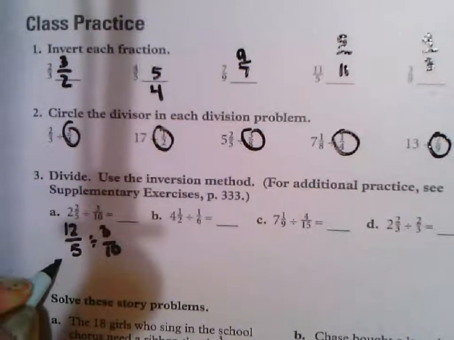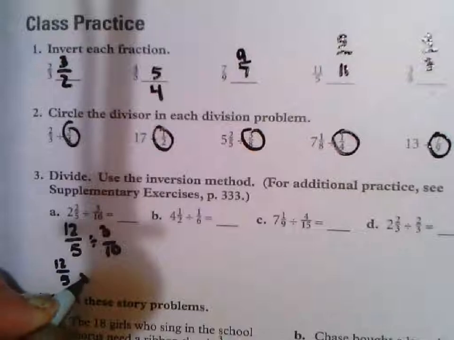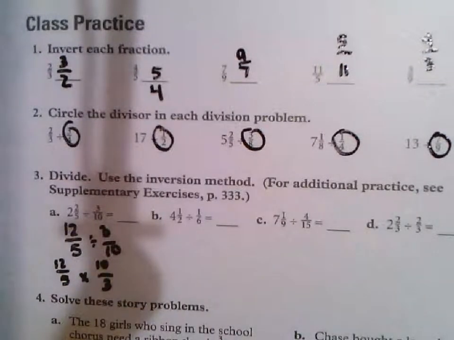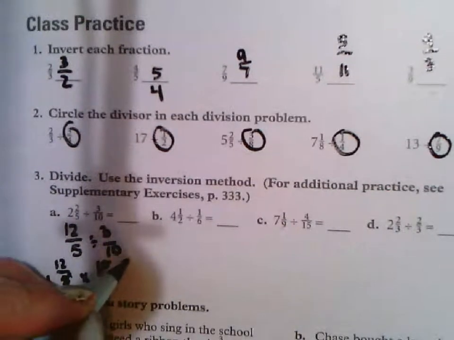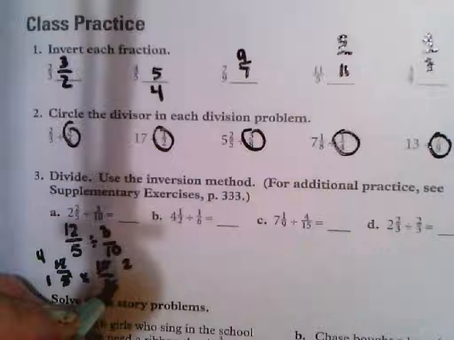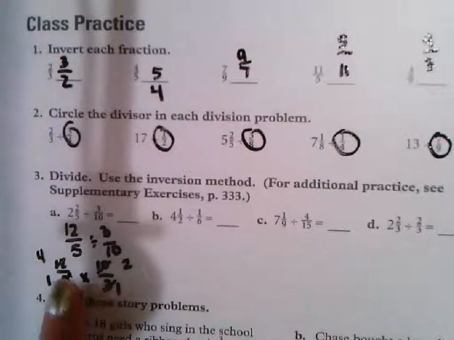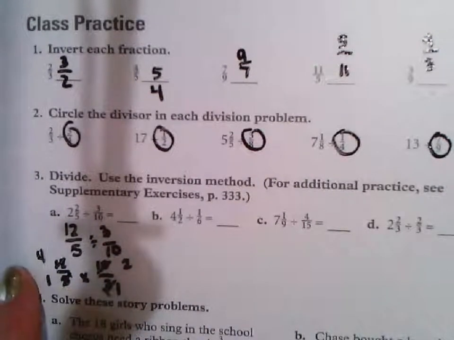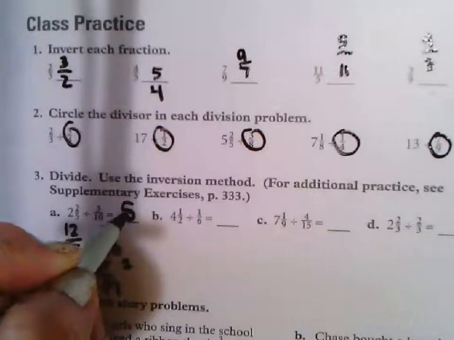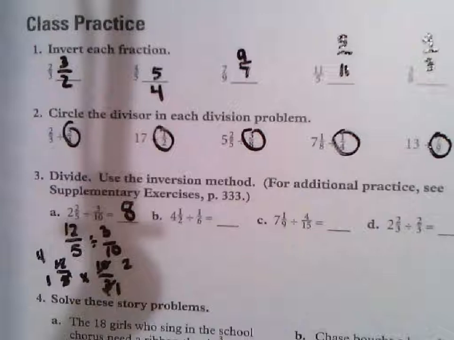So it's going to be 12/5 times 10/3. Now let's cancel the 5 and the 10. 5 becomes a 1. 10 becomes a 2. 12 and 3, we can cancel those as well. 3 goes into 12 4 times, and 3 goes into 3 1 time. So our bottom number now is going to be 1 times 1. So that means it's going to be a whole number. So it's going to be 4 times 2, which is 8. And there's your answer.